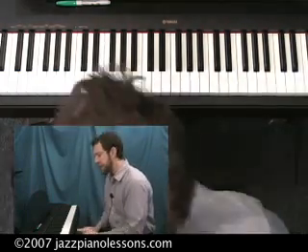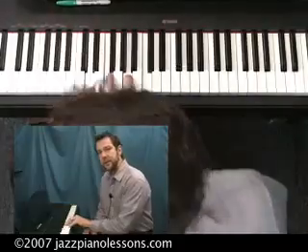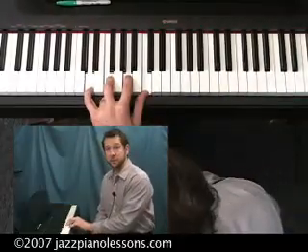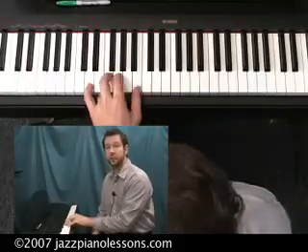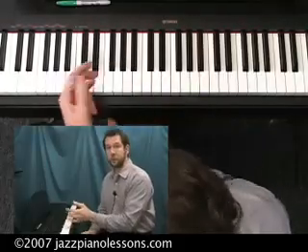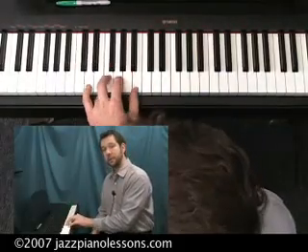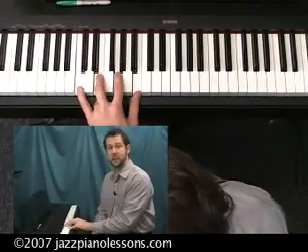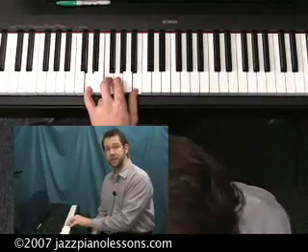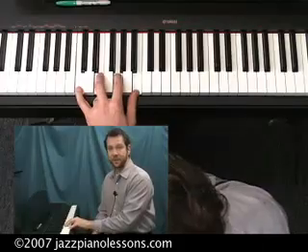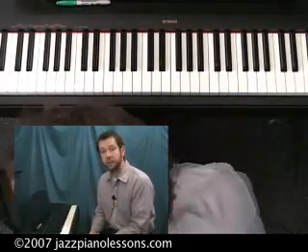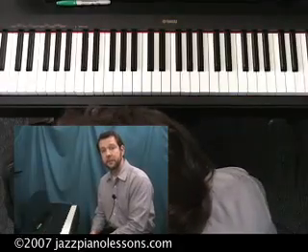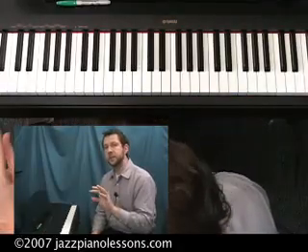But basically what a 2-5-1 is, if we were to take our diatonic chords in any key, right? The 2 is the 2 chord, the 5 is the 5 chord, and the 1 is the 1 chord. So 2, 5, 1 in the key of C is D minor 7, G7, C major 7. And what you'll notice in jazz, and also popular music as well, is that you'll see a lot of these 2-5-1s.